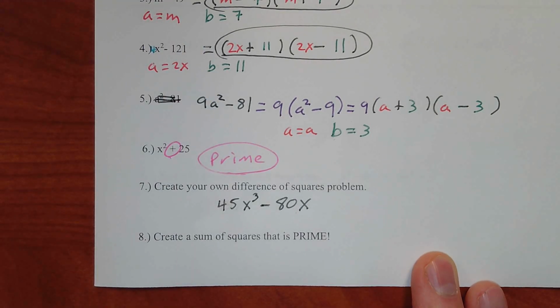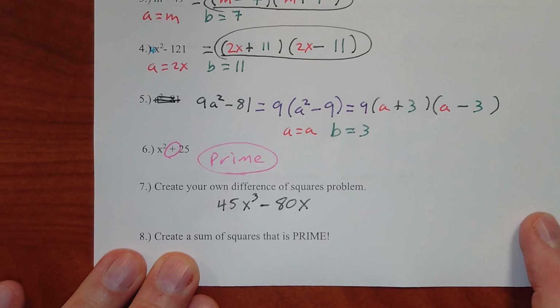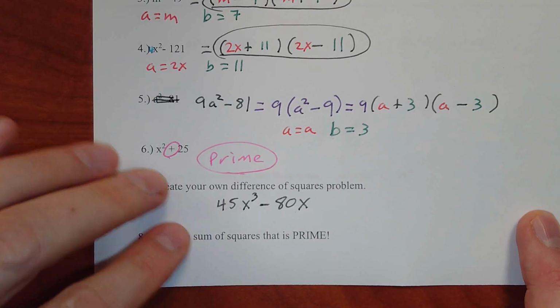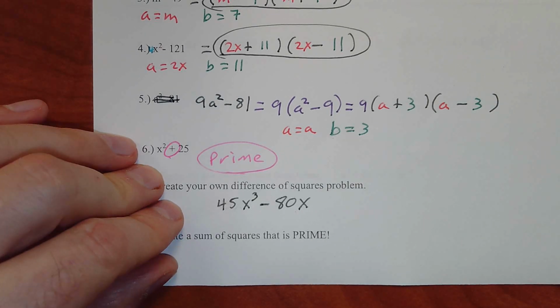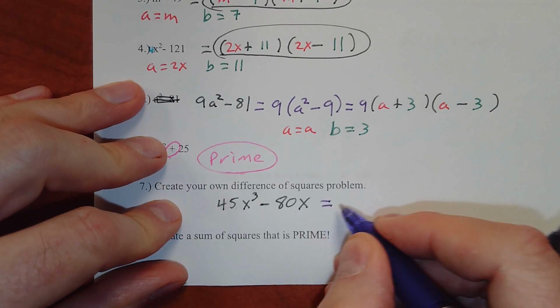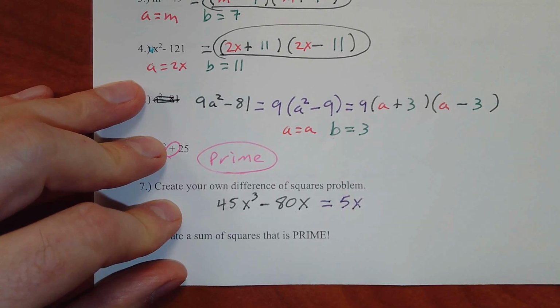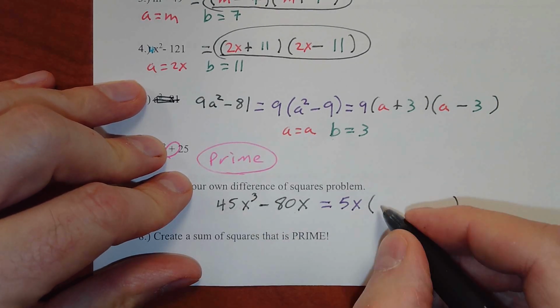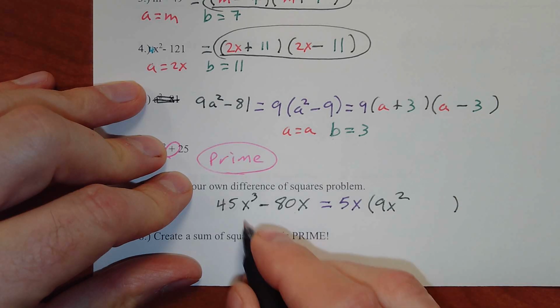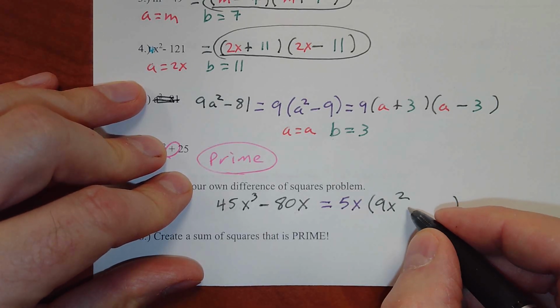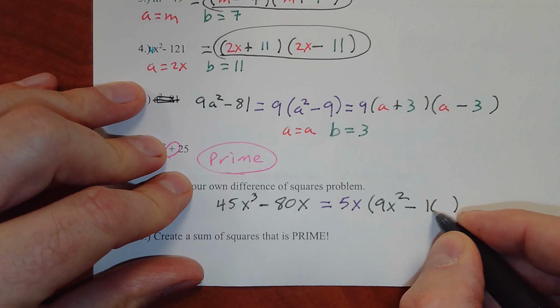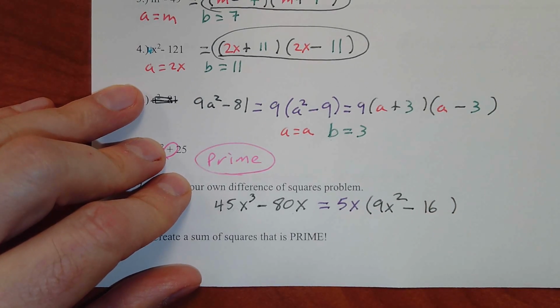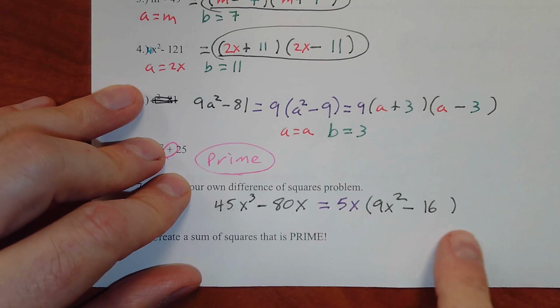Now you're probably thinking that I've completely gone off my rocker, because how's that a difference of squares? Well, at the outset it's not, but notice you have a greatest common factor. Greatest common factor here is 5x. If we factor it out, that gives us 9x squared. 80 divided by 5 is 16, so that's minus 16. And so now we have a difference of squares.